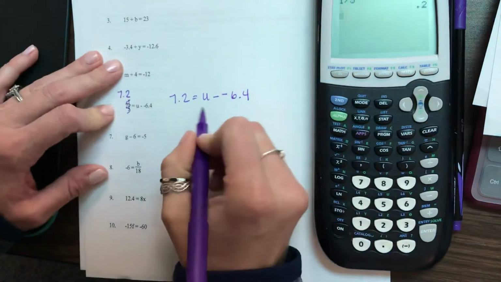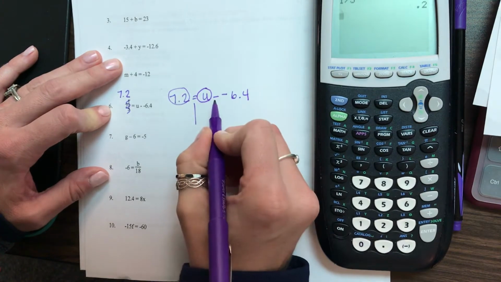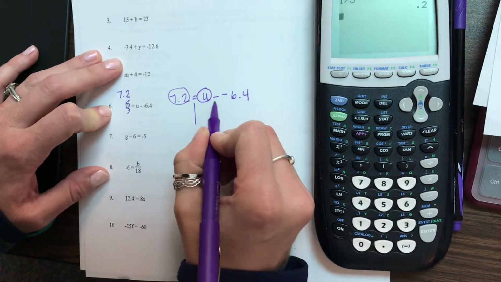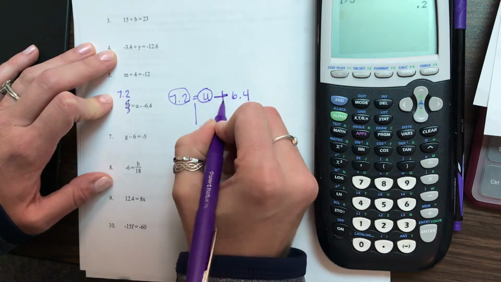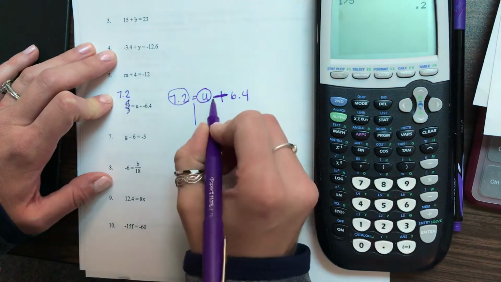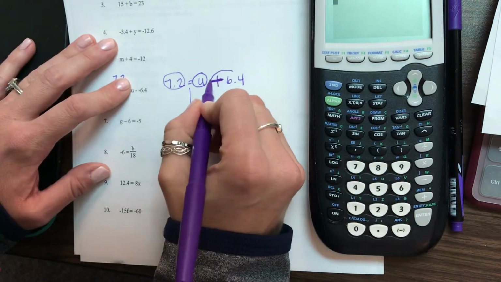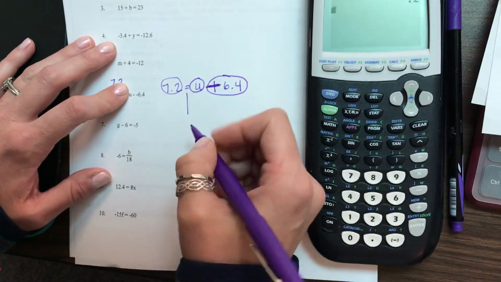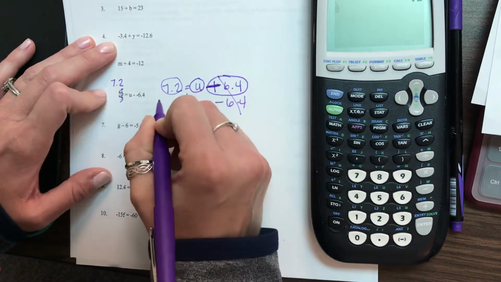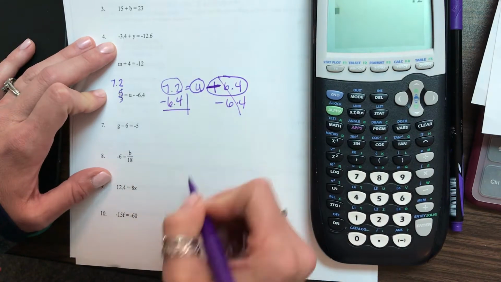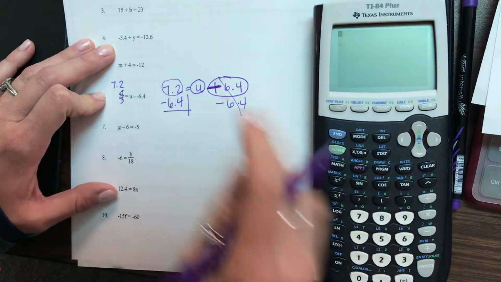Okay, so here's what's weird. I've got 7.2 equals u minus negative 6.4. Minus negative cancels out. So this really becomes a big plus sign. So it's really u plus 6.4. So now to get rid of plus or positive 6.4, I do the opposite, which is minus or negative 6.4. And that cancels out, minus 6.4. So that's pretty cut and dry. I'm gonna let y'all subtract that one.